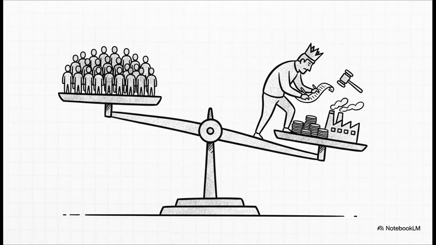From this point of view, the powerful and the wealthy don't just happen to have more stuff. They actively design the rules of the game, of society, to keep it that way. So social institutions like the legal system or education, they aren't working for everyone's benefit. They're tools used by the dominant group to maintain their advantage. So inequality isn't functional. It's the unfair result of oppression, plain and simple.